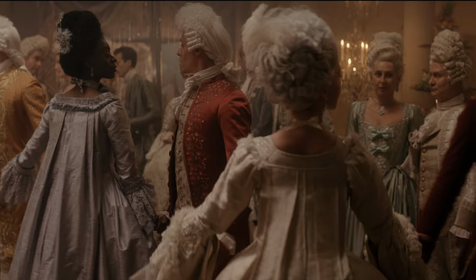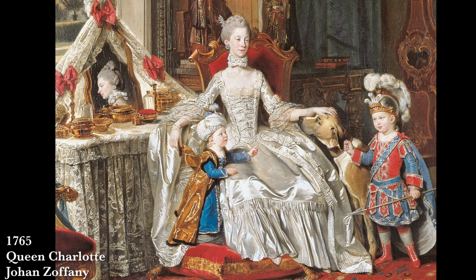Which, on that note, I do have to commend them for the fact that pretty much every example of women's hair in the show, they have it up. They have it styled in some way, which is what would have happened.